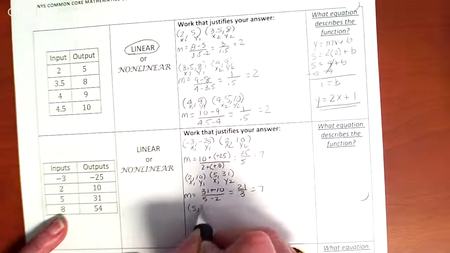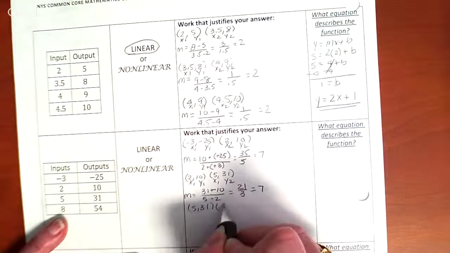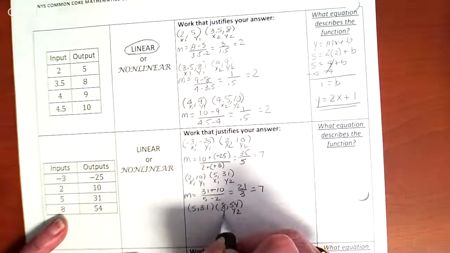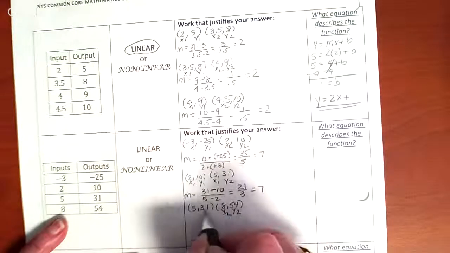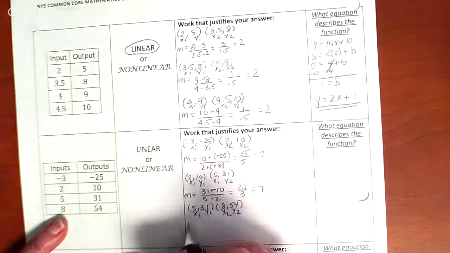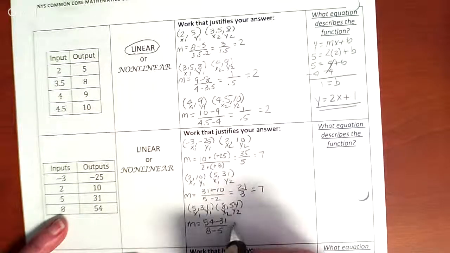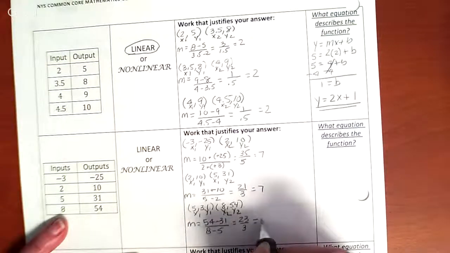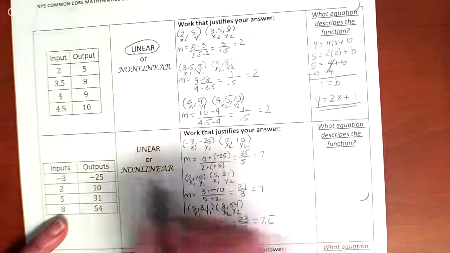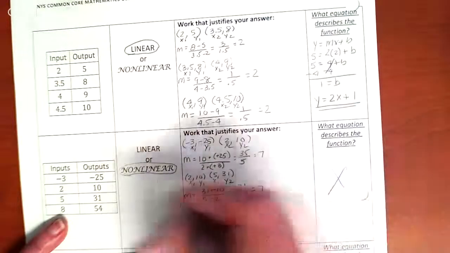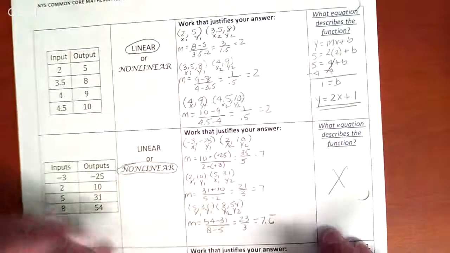And we have (5, 31) and (8, 54). And that makes this nonlinear. So therefore, we don't have to do any of that because these do not match.